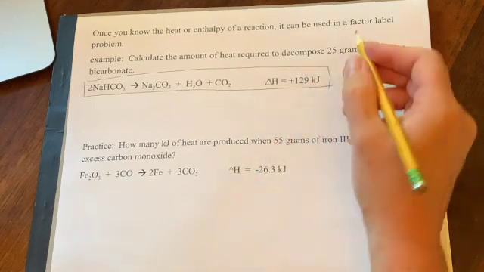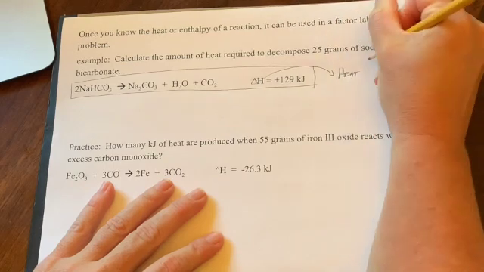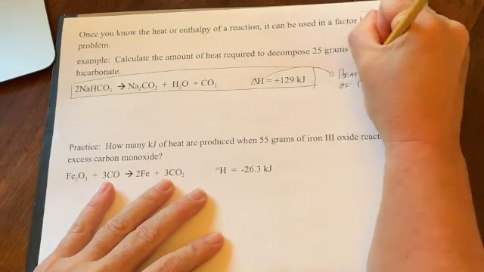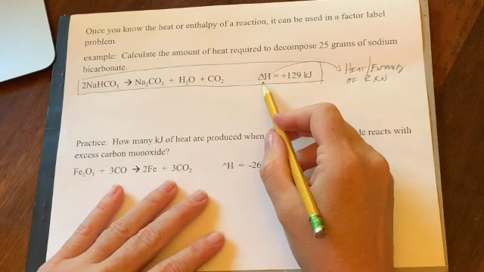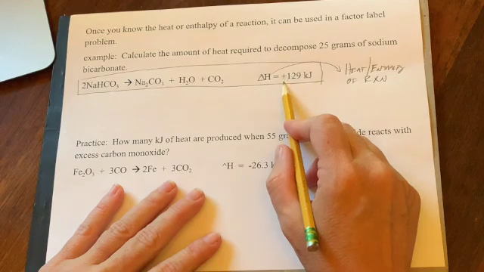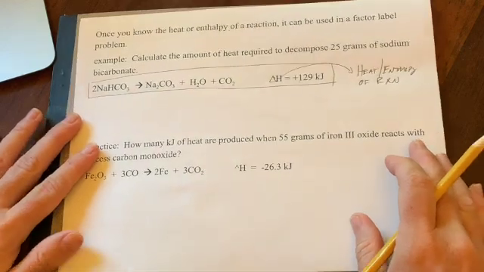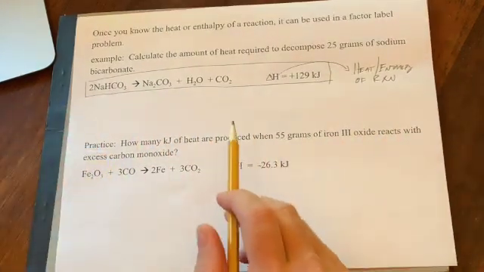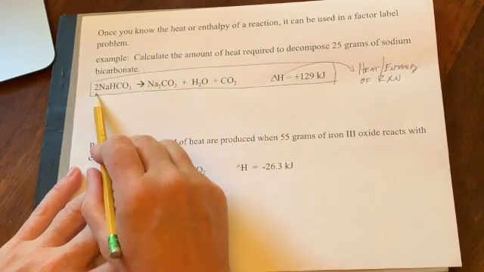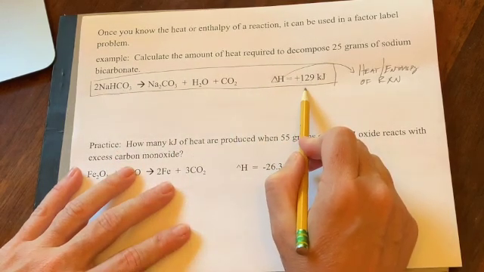When we're dealing with delta H, which remember is called the heat or enthalpy of the reaction, it's either going to be positive or negative. Positive tells us that it is endothermic. Negative tells us that it is exothermic. A little reminder from a previous unit. So how am I going to use this? Well, this correlates with your balanced equation. For every 2 moles of sodium bicarbonate, you need 129 kilojoules of energy for this reaction.